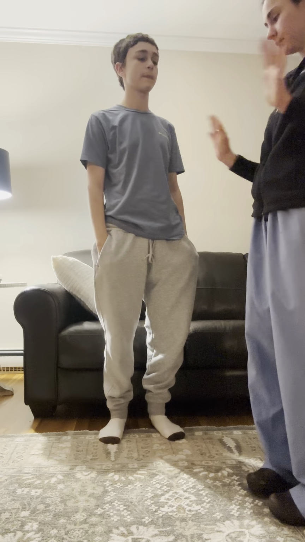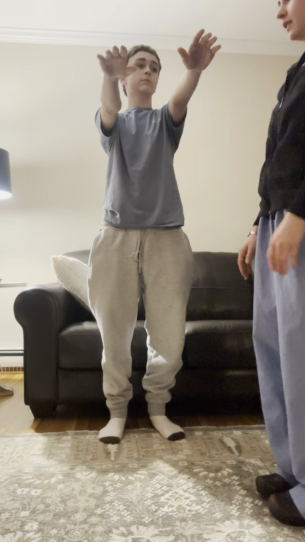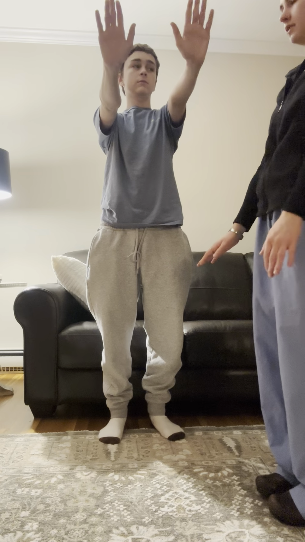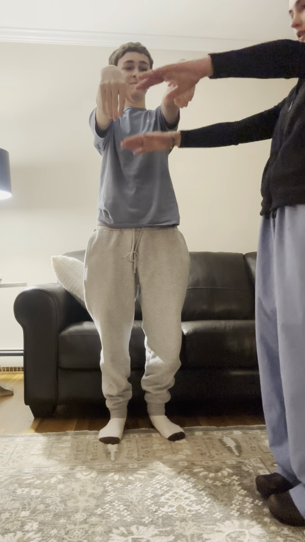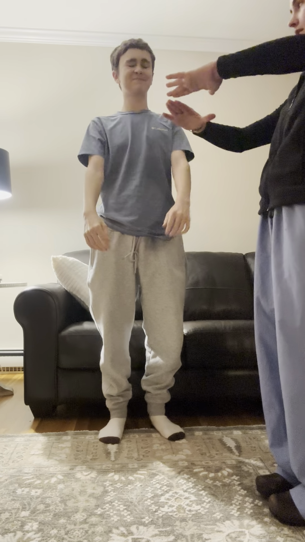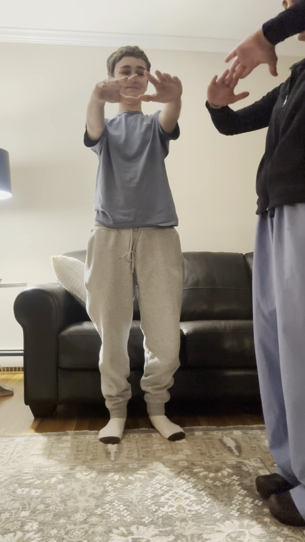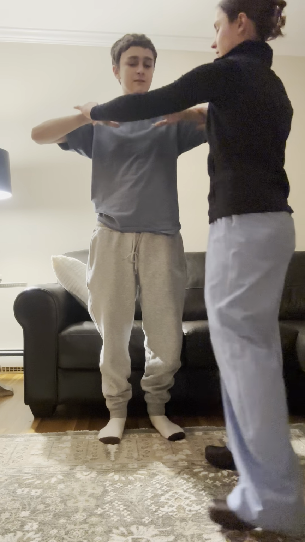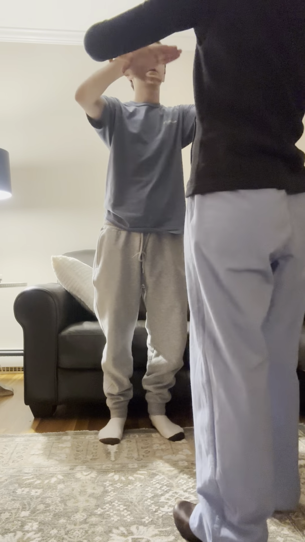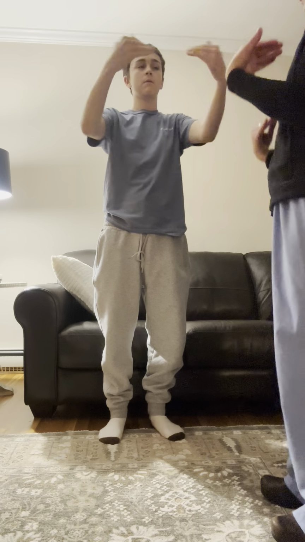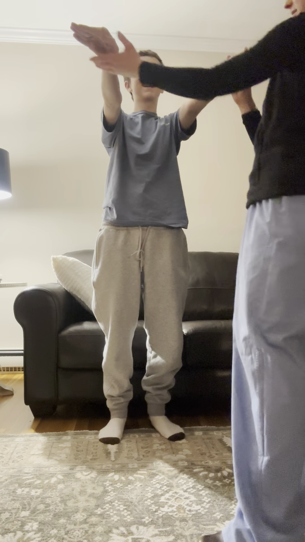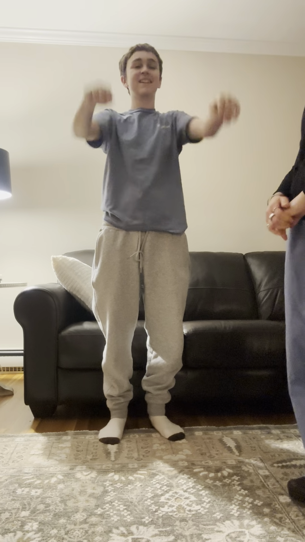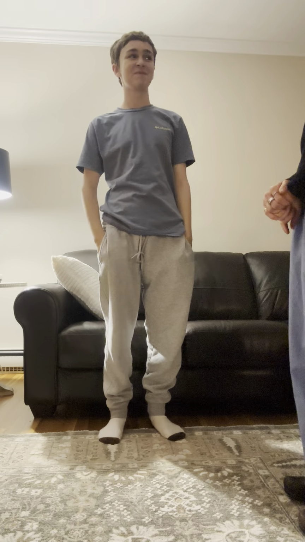Can you put your hands up, please? Can you put your fingers up and then down? So that's flexion and extension. Then I'll do inward deviation. So go like that, just with your wrists. Like that, and then out. No, sorry, out like this. Perfect. So he has full range of motion.